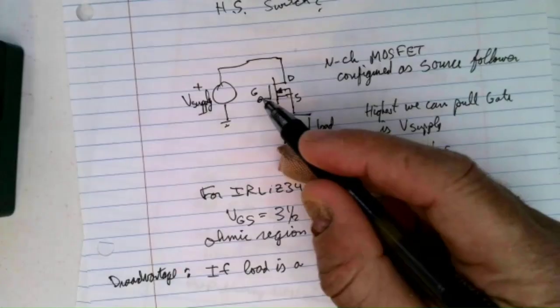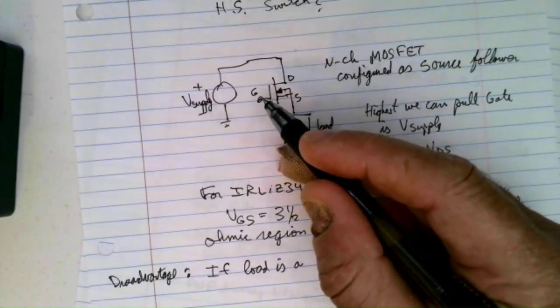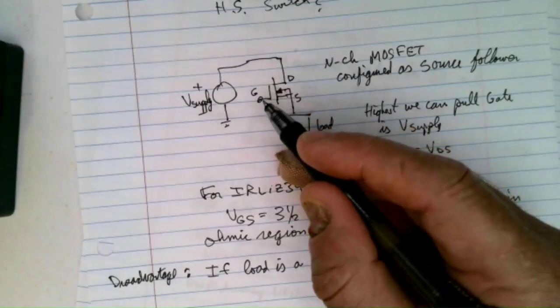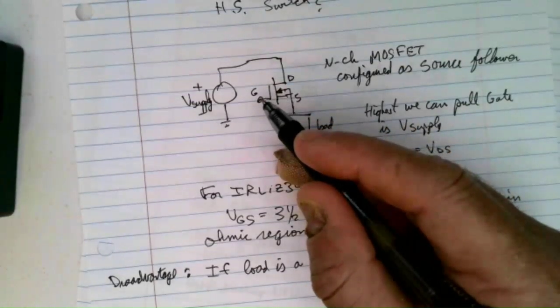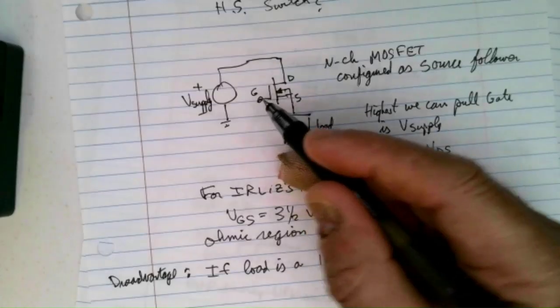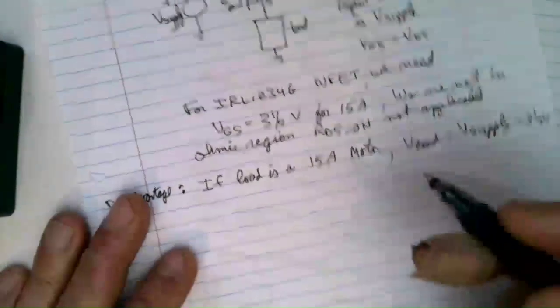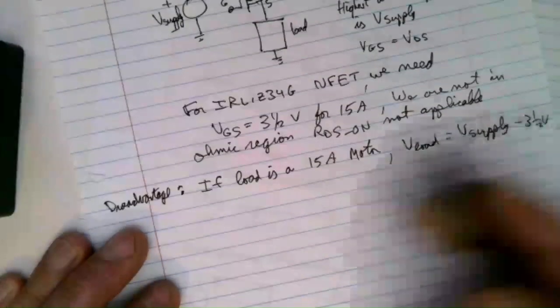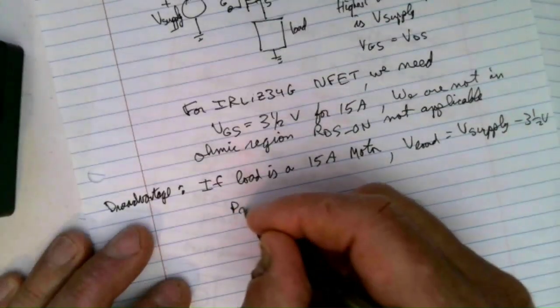But it's not simple, and it won't be fast. If you have some little charge pump built into the package, it's not going to be able to pull that gate up quick. So it's probably unacceptable.